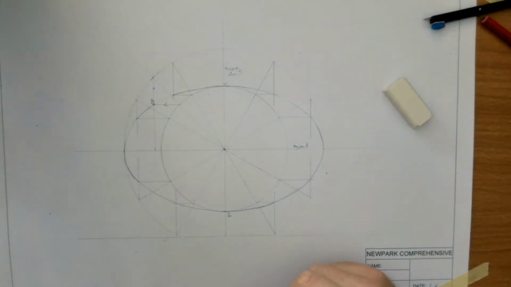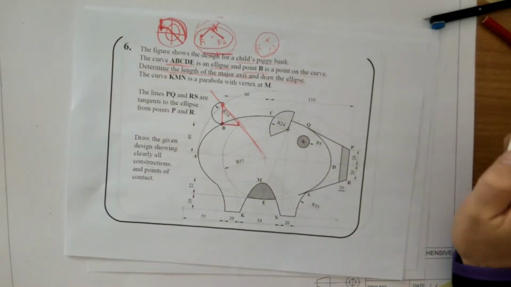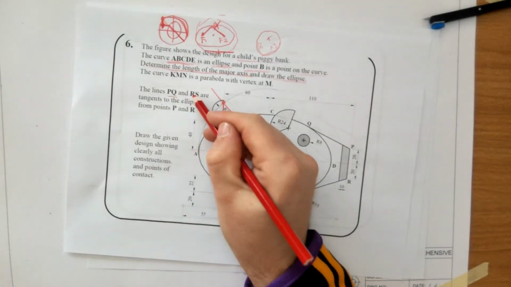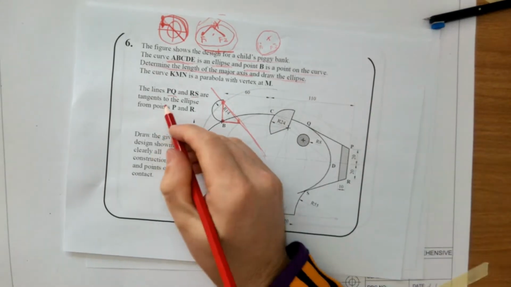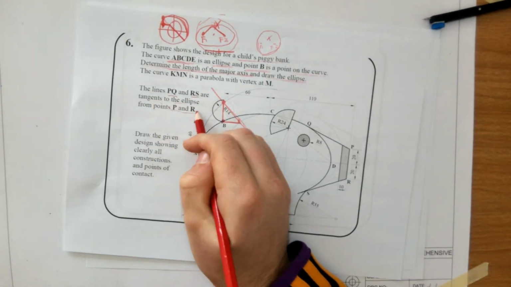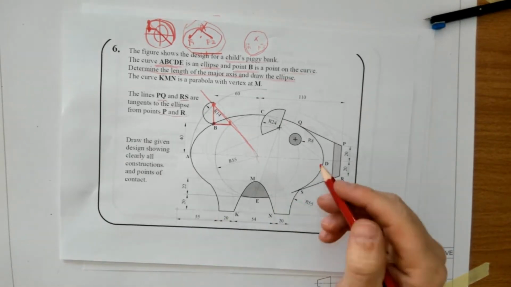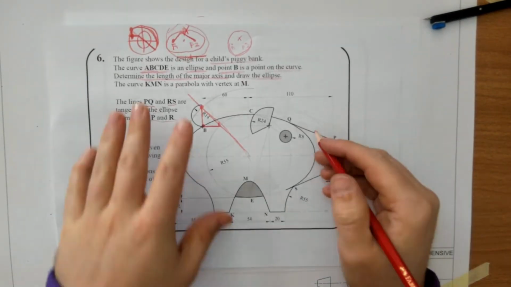So is that part done, sketched in? Okay, now the lines PQ and RS are tangents to the ellipse from points P and R. So it's the tangents from outside. It's a tangent to the ellipse from a point outside the curve.